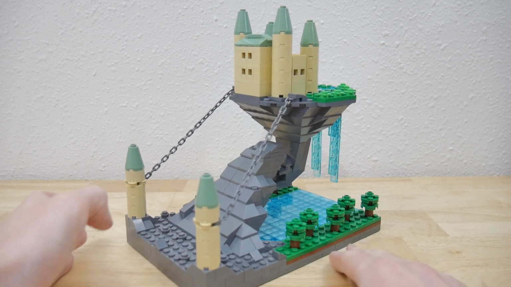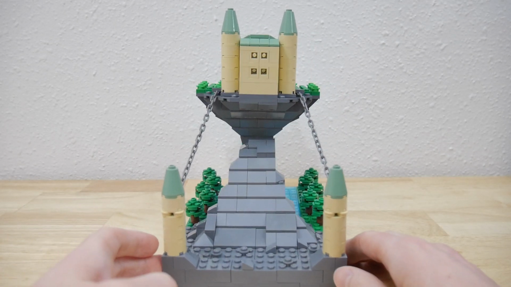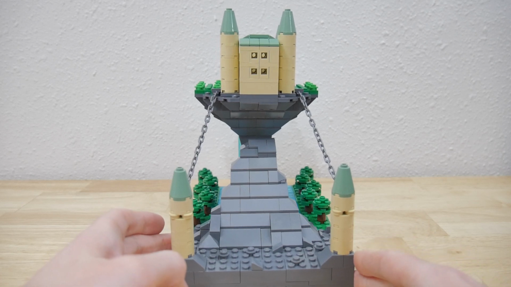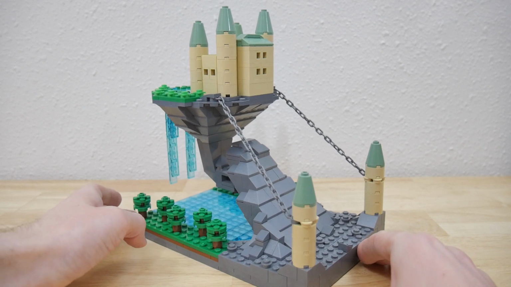Rotate it around. Does wobble a little bit, but doesn't fall off unless you get too fast with it.